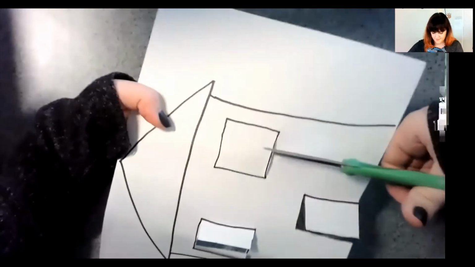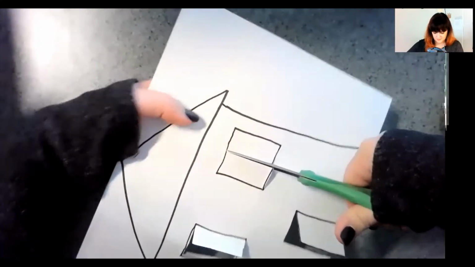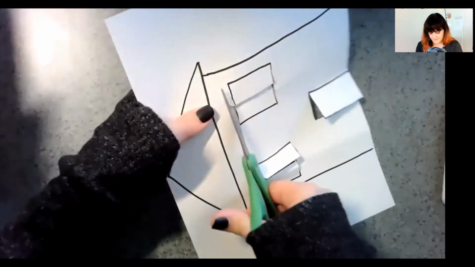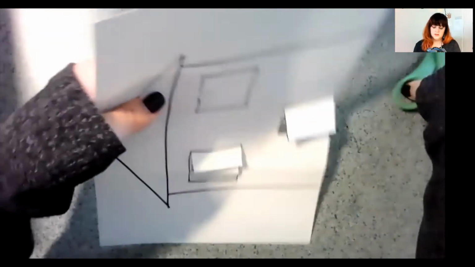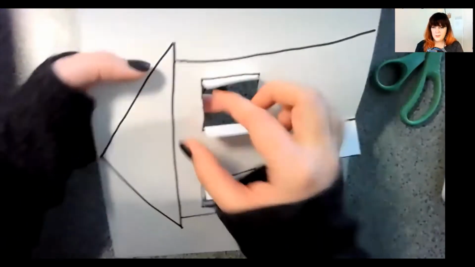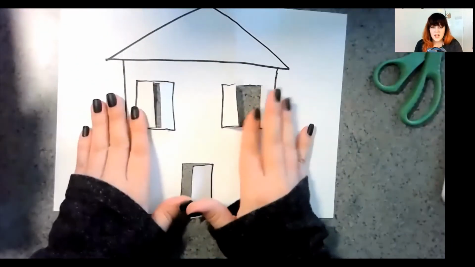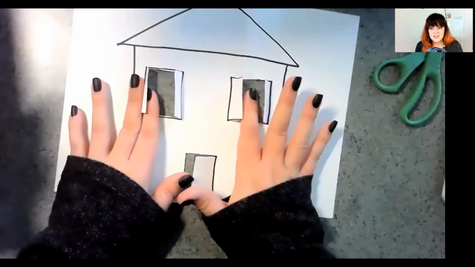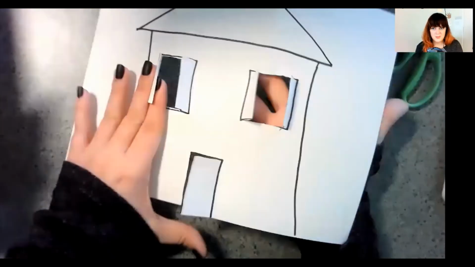Straight up the middle. And across the top. Right. And as you can see, I made a tiny tear, but that's okay, because now that I have windows and doors that open, I want to be able to open them up and see what's inside the house and not just see my table straight through it.